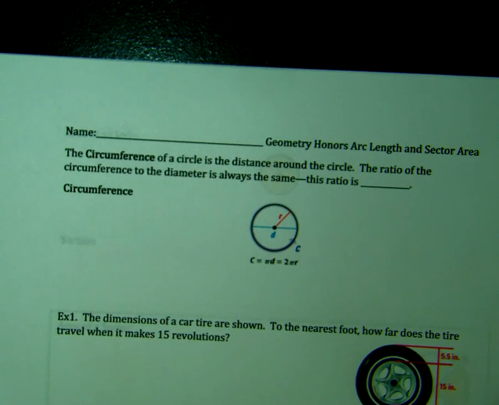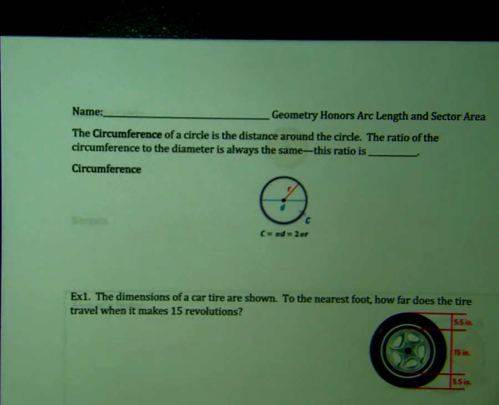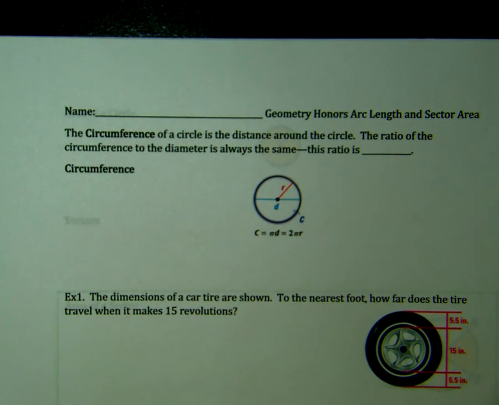Hey guys, we're going to try to get started here on Chapter 11. We're going to try to cover two sections, which are arc length and sector area. I'm lumping these together because conceptually I think they follow a very similar trend.